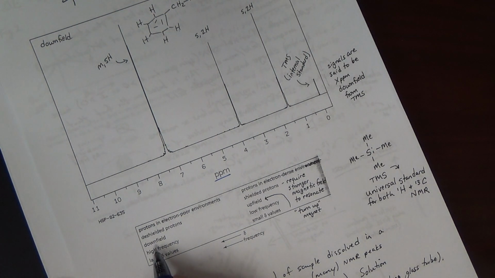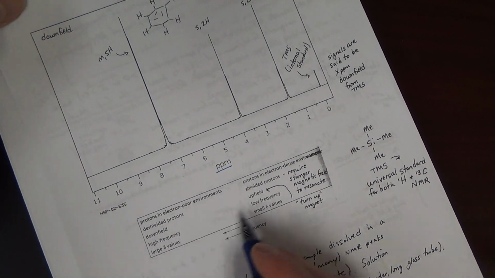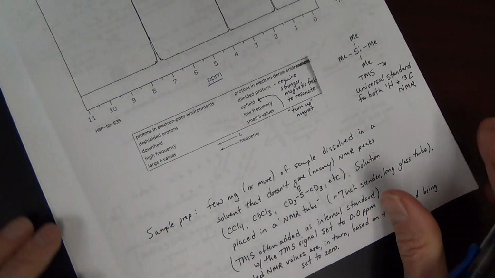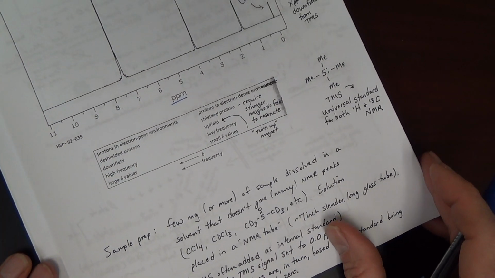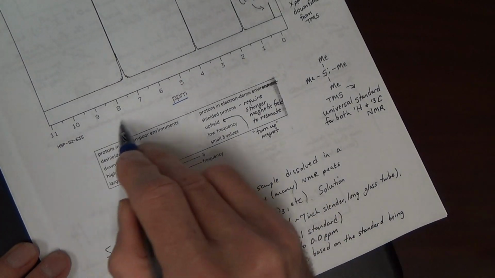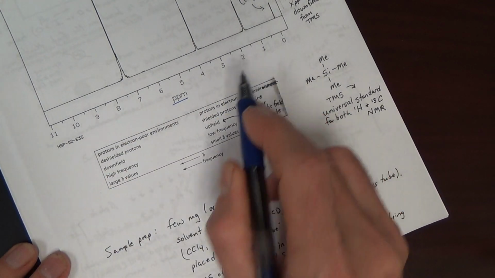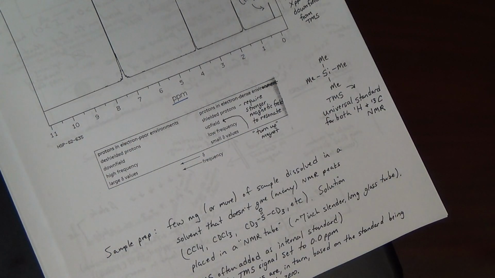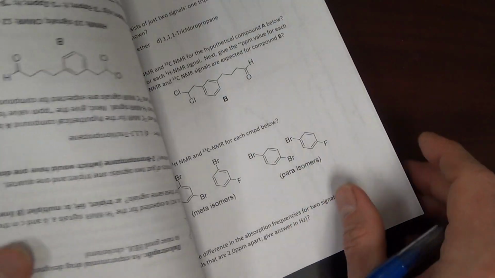We've already covered the downfield versus upfield frequency. Now note, we're plotting ppm. We do not plot frequency and we do not plot wavelength in NMR. If you remember, what do we plot in IR?